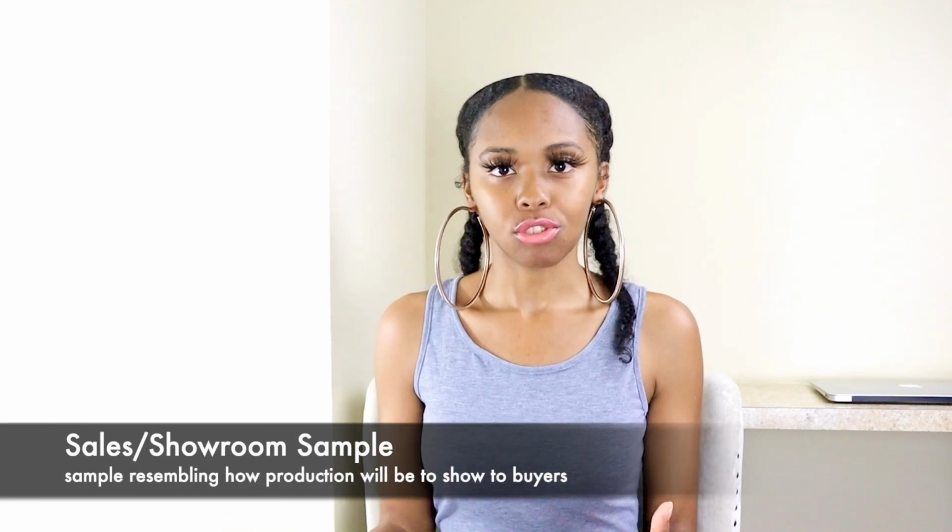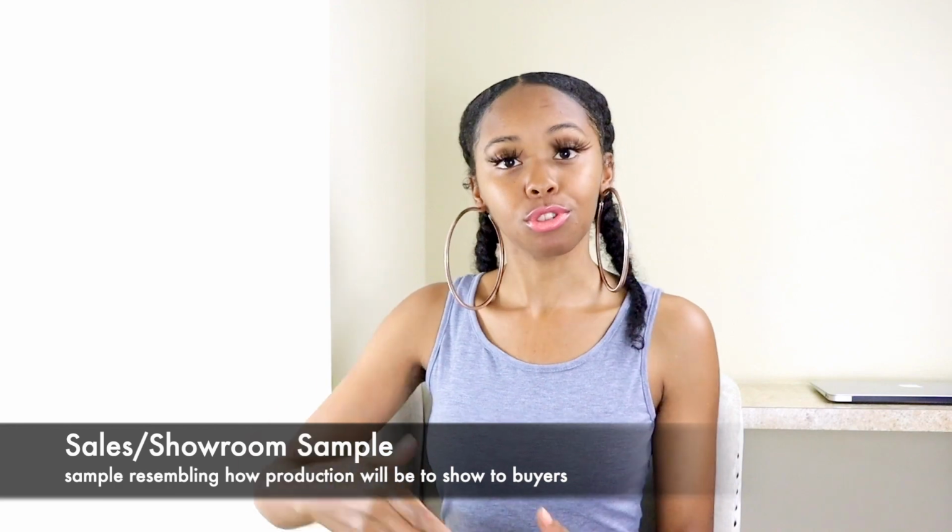And then you may also receive a sell sample, or it could be known as a showroom sample. That's usually your sample to use to show it off to your buyers. So this one you want to look almost identical to your production, because this is what they'll be buying from, and when you ship to them, this is what their garment is supposed to look like, because this is what you sold to them. Some people may also use that sample for photo shoots as well.